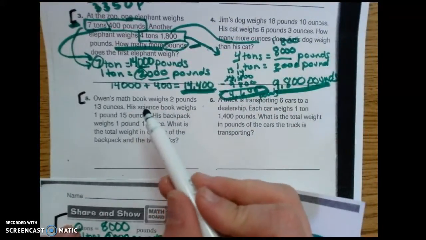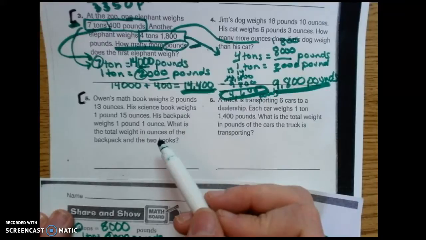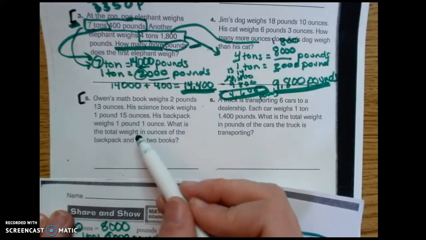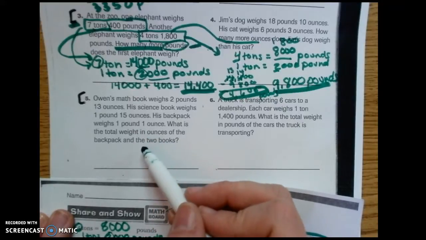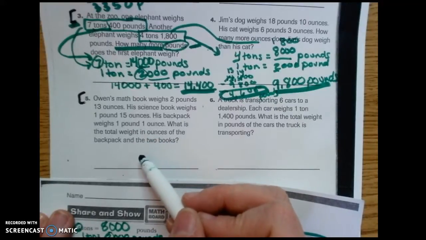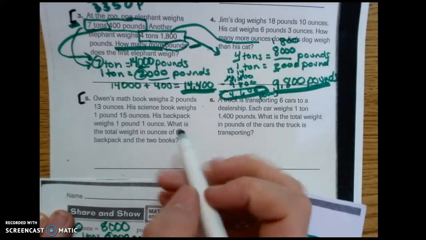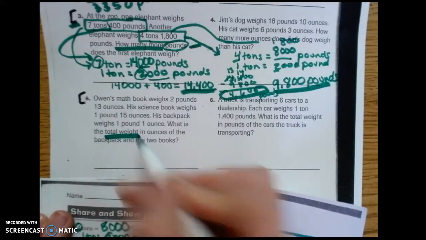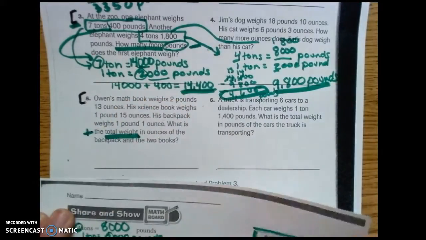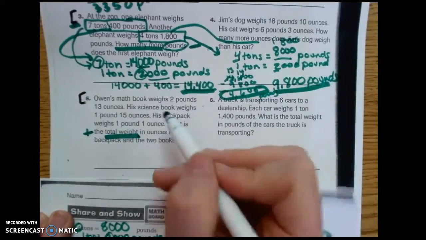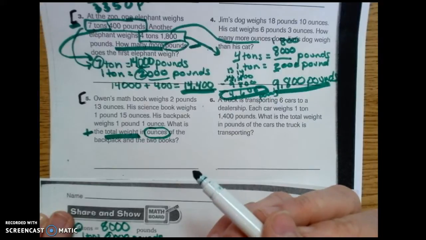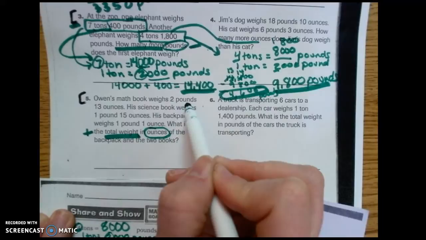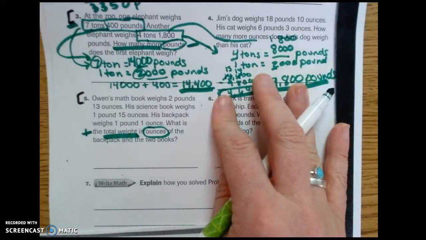Owen's math book weighs 2 pounds and 13 ounces. His science book weighs 1 pound and 15 ounces. His backpack weighs 1 pound and 1 ounce. What is the total weight in ounces of the backpack and the 2 books? We have a clue here. What is the total weight? One of our steps is going to be addition. But first, we have to look. It's asking us for ounces. So we have to get all of these to ounces.